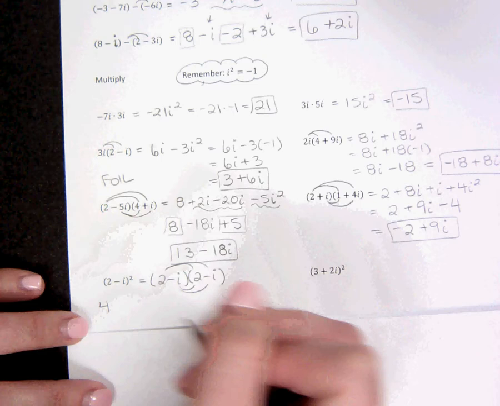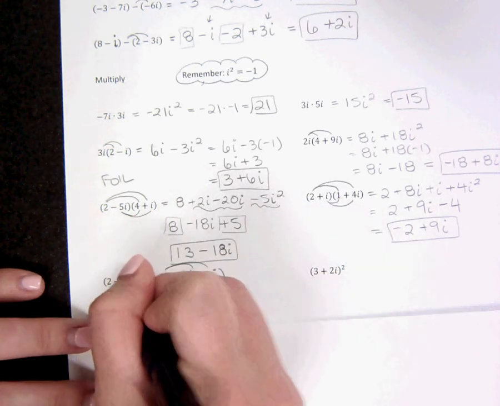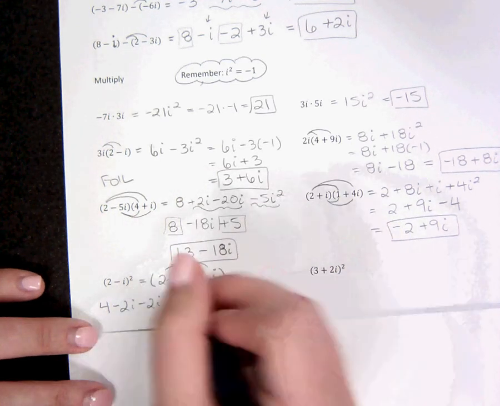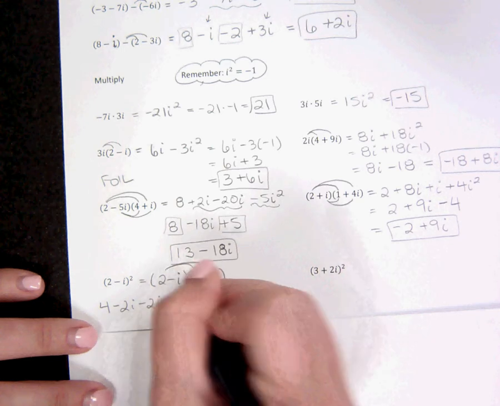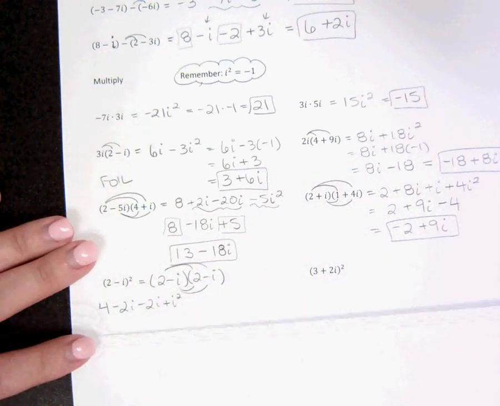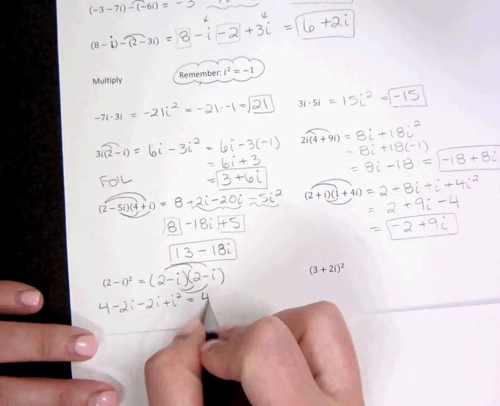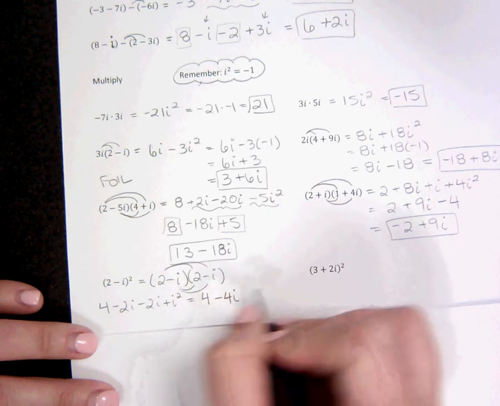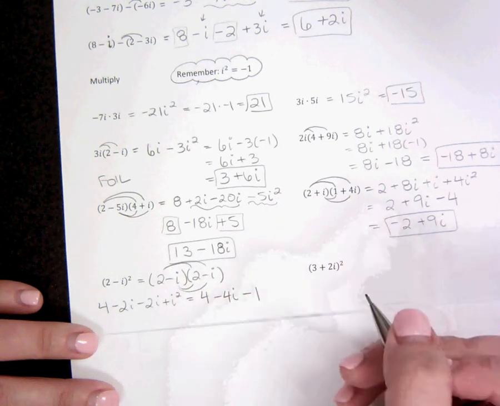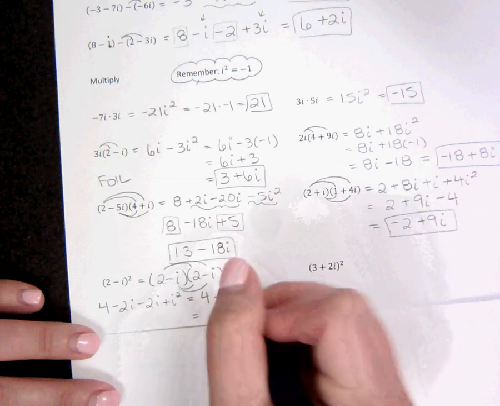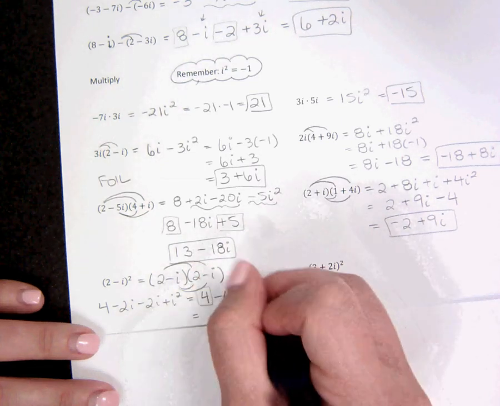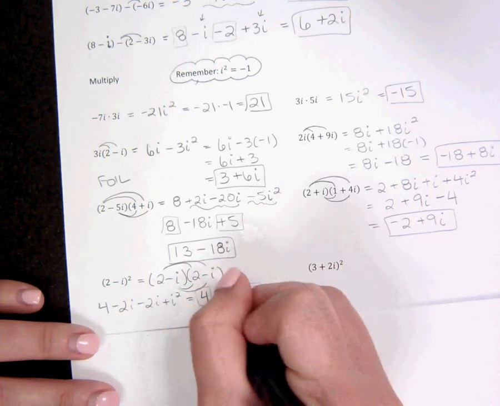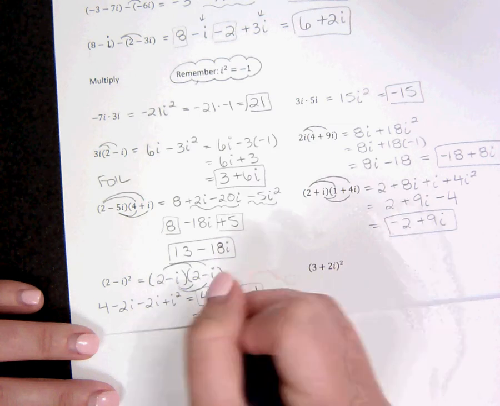So we have 4 minus 2i minus 2i again plus i squared, which is going to give us 4 minus 4i. That's going to become minus 1. So the 4 up front will go with the minus 1 in the back. So it'll be 3 minus 4i.